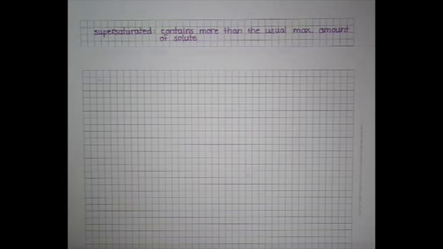Or if you take one teeny tiny little crystal of solid solute and drop it in, that one little seed crystal will get the formation of crystals started, and all that excess solute will precipitate out in a matter of seconds, like maybe 1 or 2 or 3. Very, very rapid. And that's pretty cool to see.